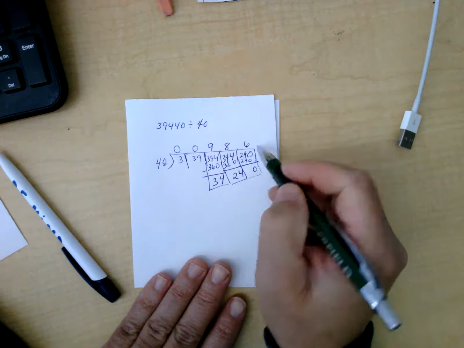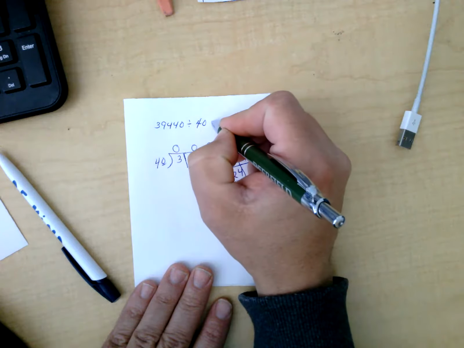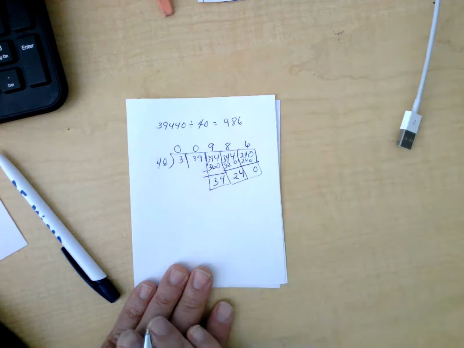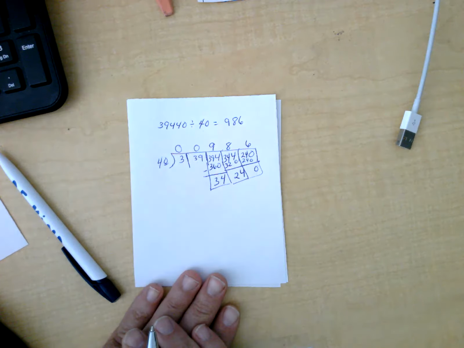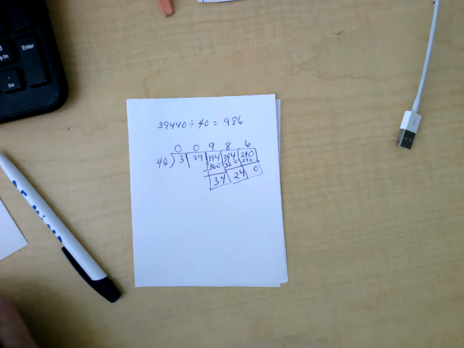So we have a remainder of 0, so now we can say that 39,440 divided by 40 equals 986. But that's just a quick look at this box division as opposed to using partial quotients. Partial quotients aren't going to work when we get into dividing decimals, and you'll see why when we get into dividing decimals. Great. Thank you very much.